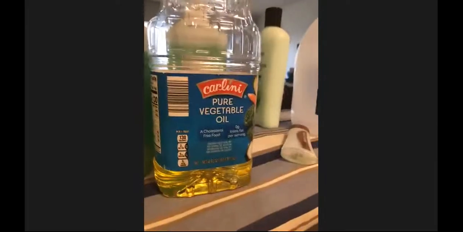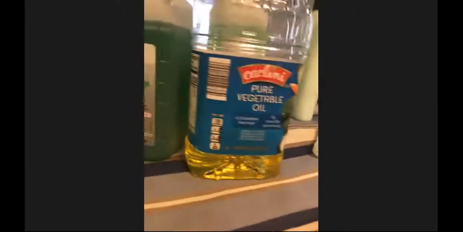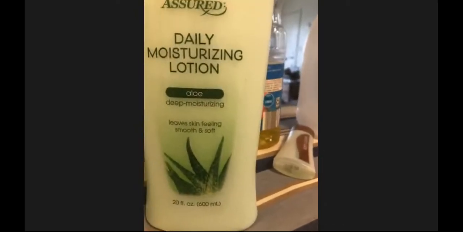And I don't have essential oil, but you can use cooking oil. Like I use vegetable oil sometimes. That's totally okay. And I don't have the aloe gel, but a sunscreen can do, or you can use lotion. I got this from the dollar store. But as long as you get something similar or equivalent, it's totally okay.